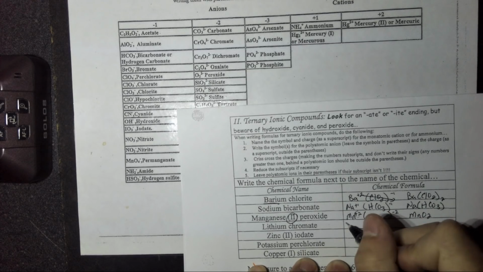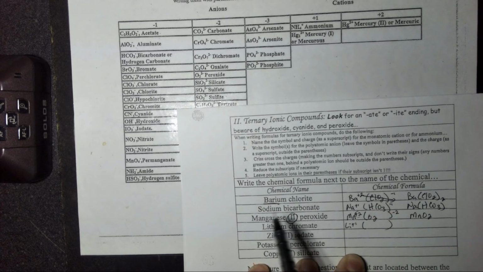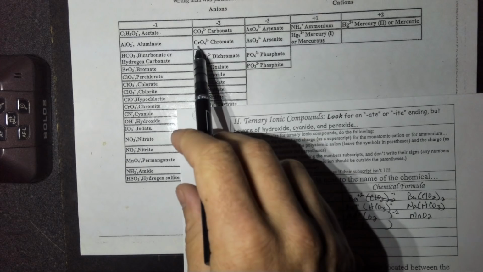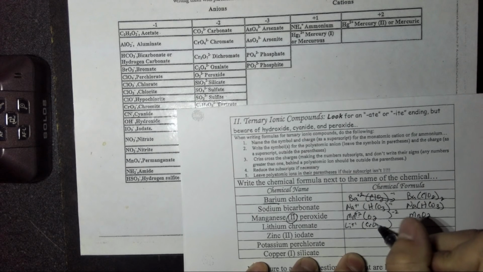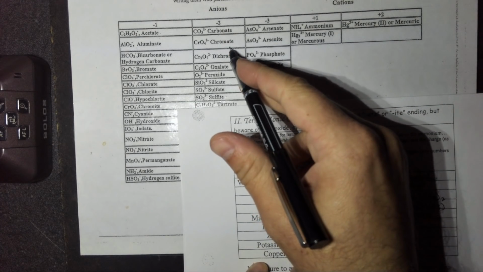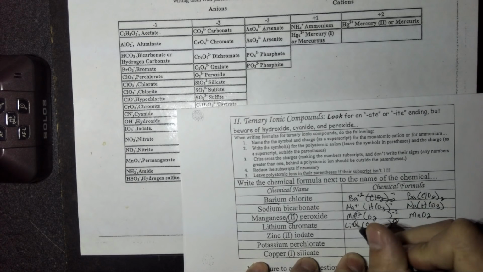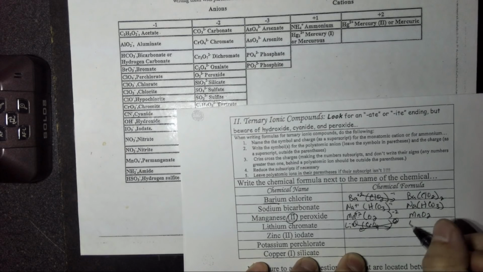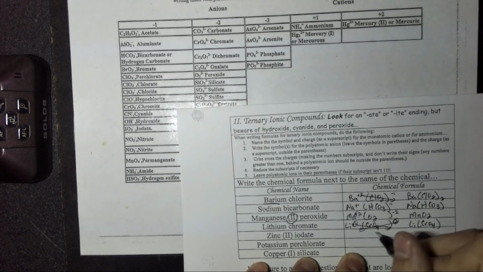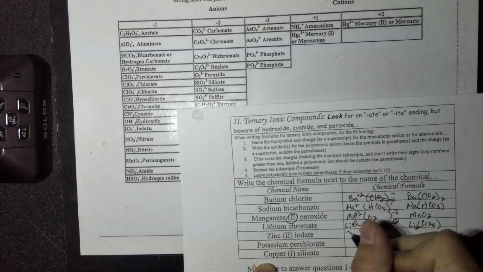Okay. Next one, lithium. So Li is a +1 charge. We find chromate on this chart. So chromate is going to be CrO4, and it has a -2 charge right here. So we take the charge, we flip it to the element that it's attached to, or the compound. So we've got Li2(CrO4). We put a 2 on the Li since the chromate has a -2 charge.